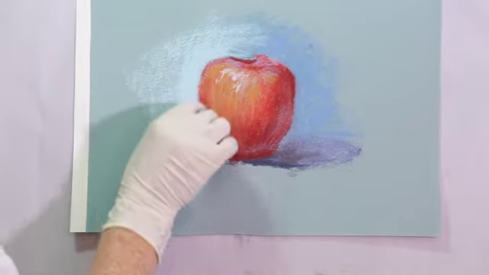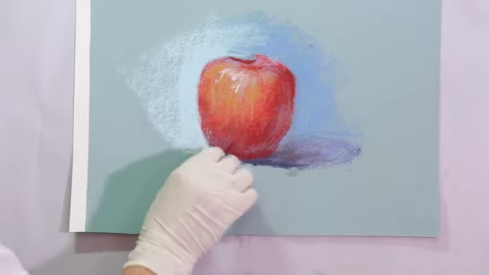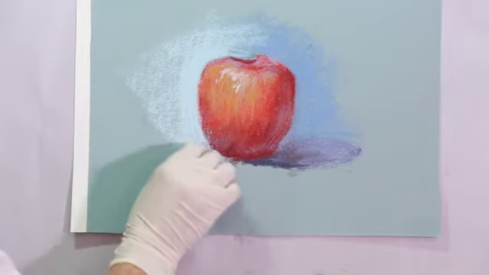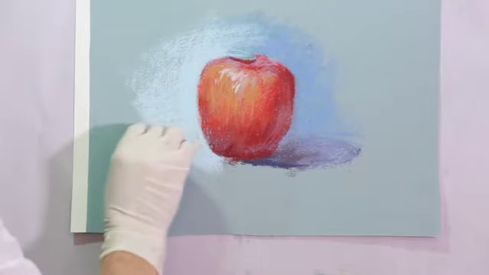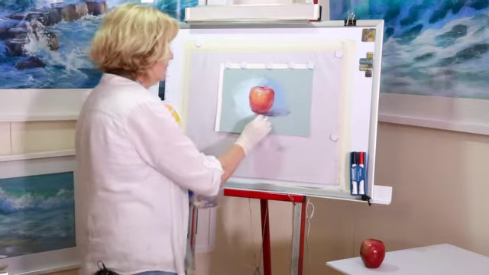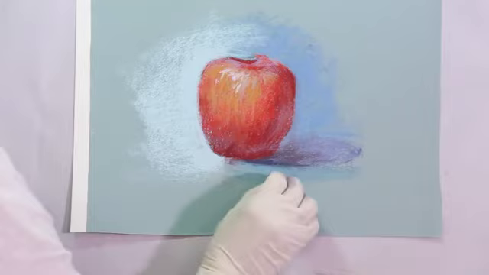So I can clean and tidy those edges as I go. Quite often there's a lovely little light kicks in underneath your object before that softness kicks out here.